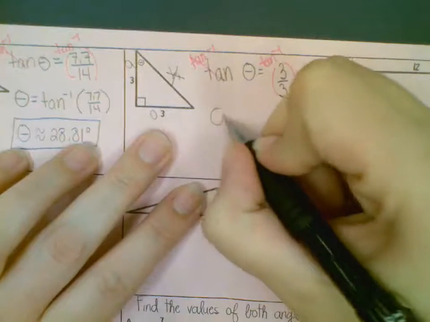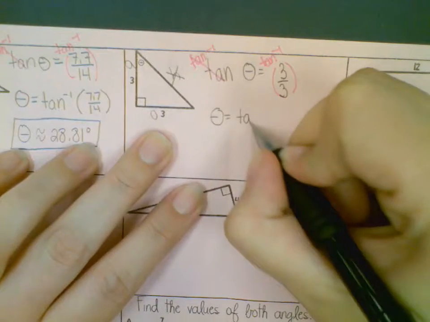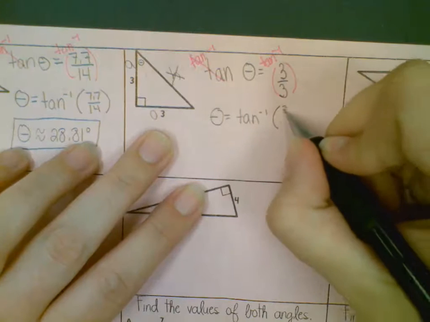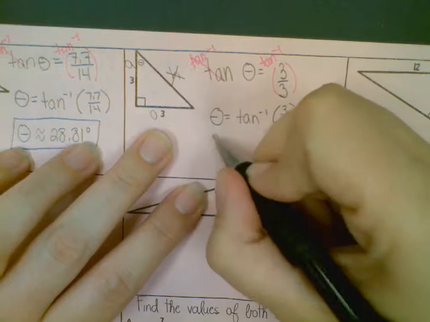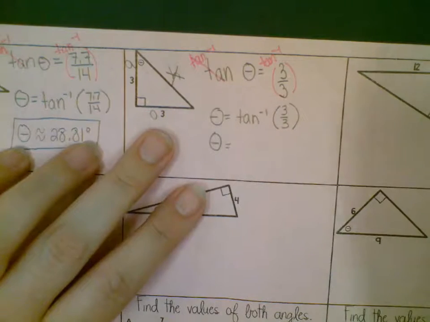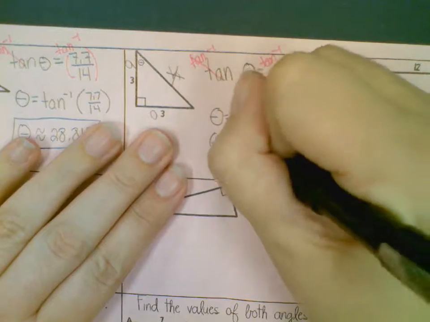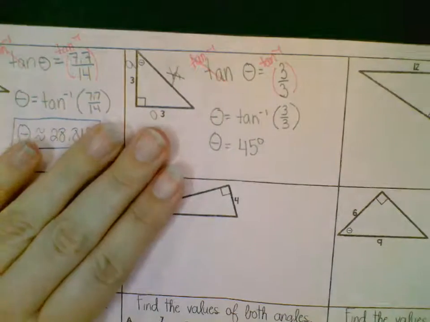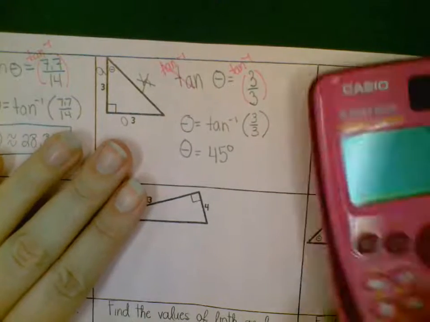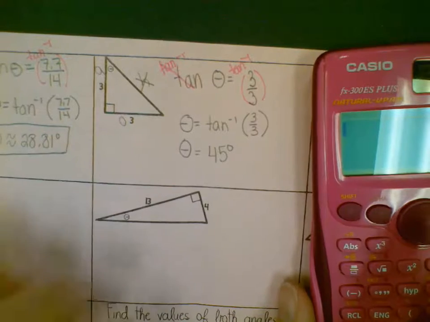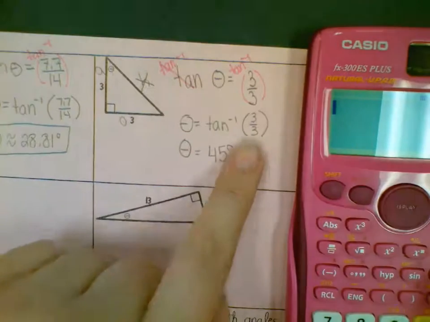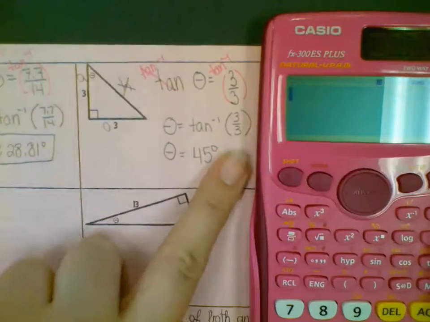So we get theta equals the tangent inverse of 3 divided by 3. So if we type that in our calculator, what do we get? Very good. You should have got 45. It comes out a whole number. This is one of our special right triangles. Remember from 5.2?